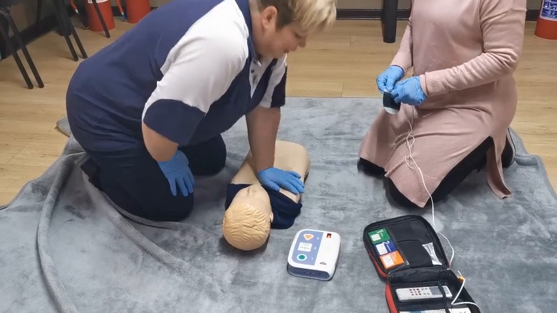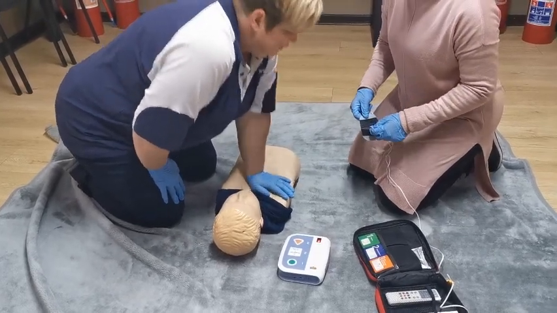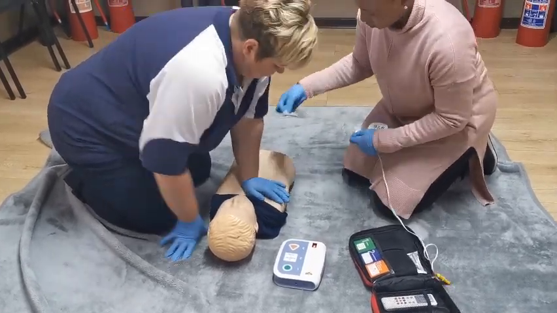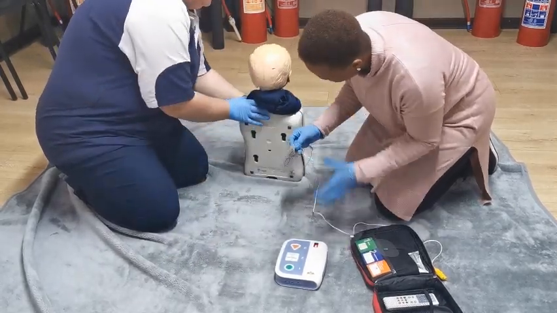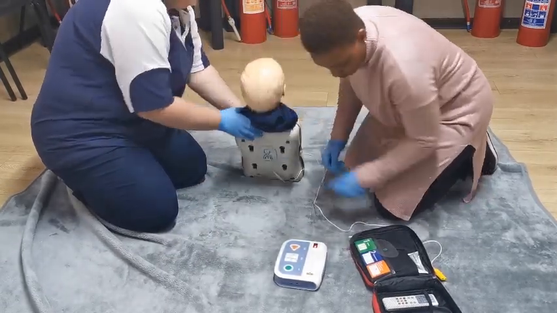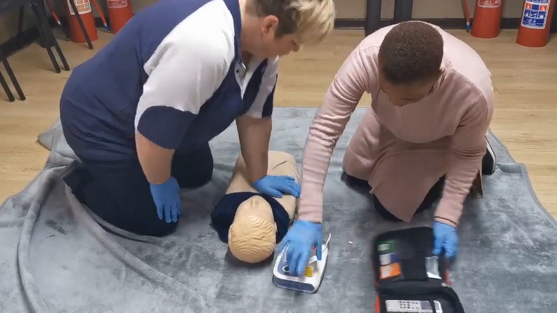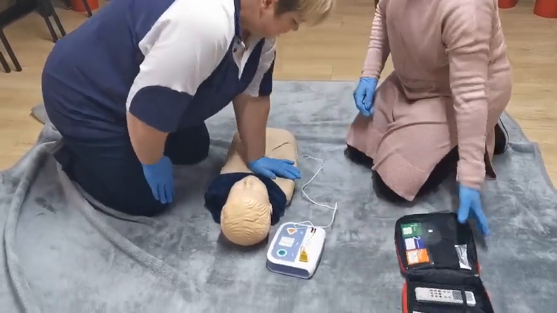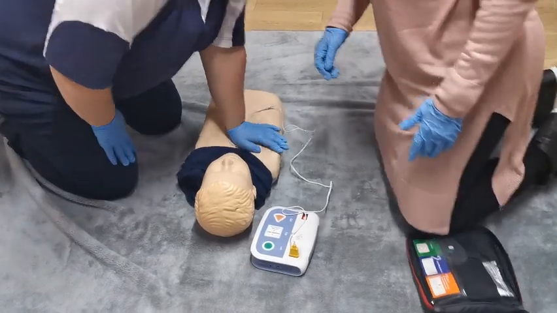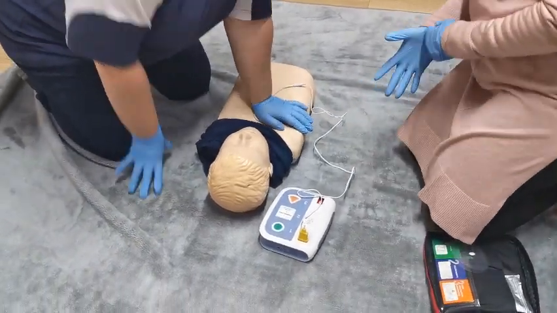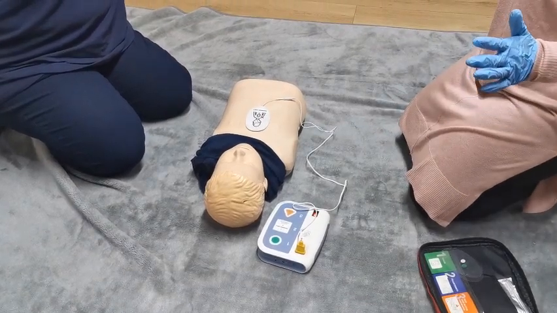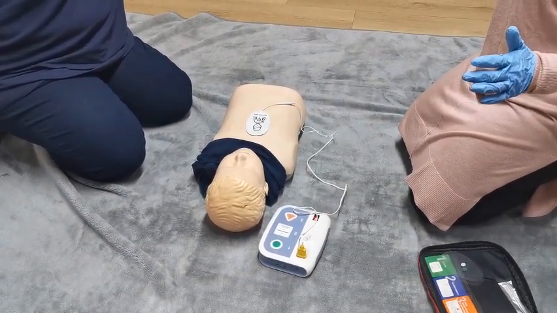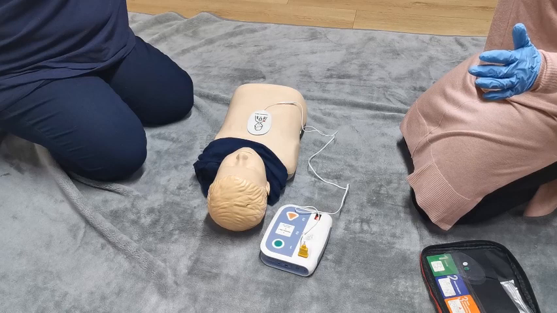Apply pads to patient's bare chest. Plug in pads connector next to flashing light. Plug in pads connector next to flashing light. Do not touch the patient. I'm clear, you clear, all clear? Shock advised. I'm clear, you clear, all clear?